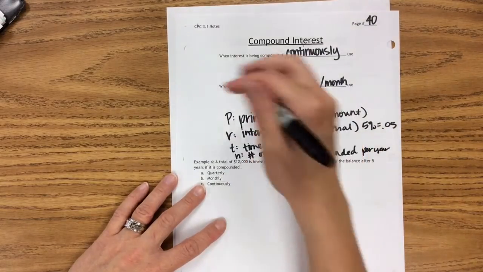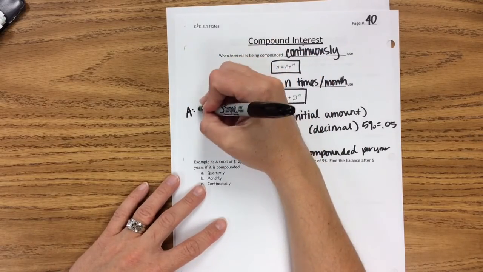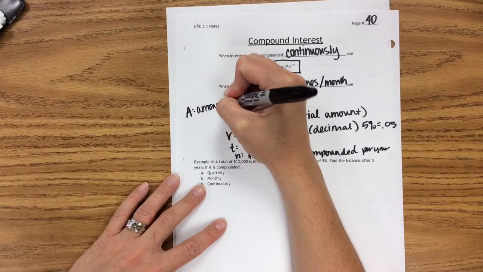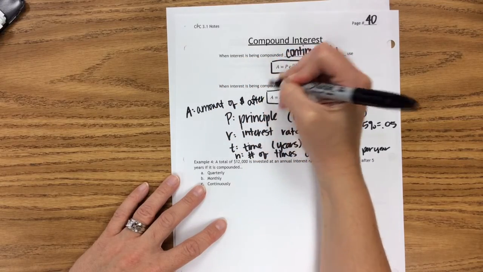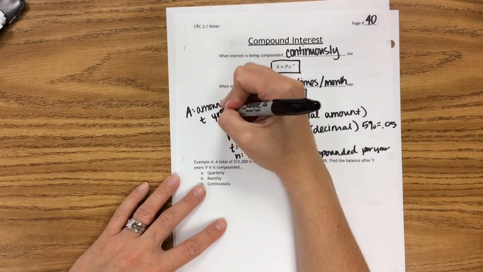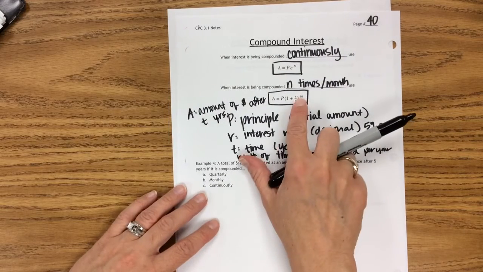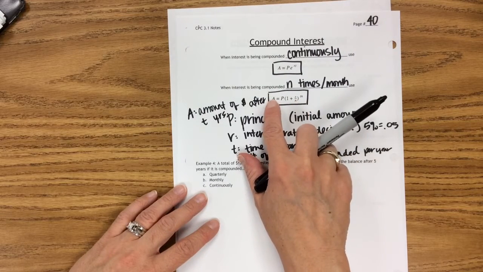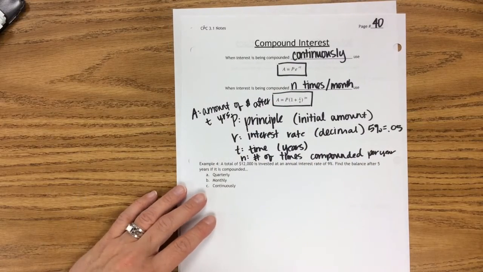And the last one over here that I didn't really mention was A. And A would be the amount of money you have. So the amount of money after T years. So if I ask you, how much money is there after 5 years? If you plug in 5 for T, whatever number comes out as your answer for A, that is the amount of money after that many years.